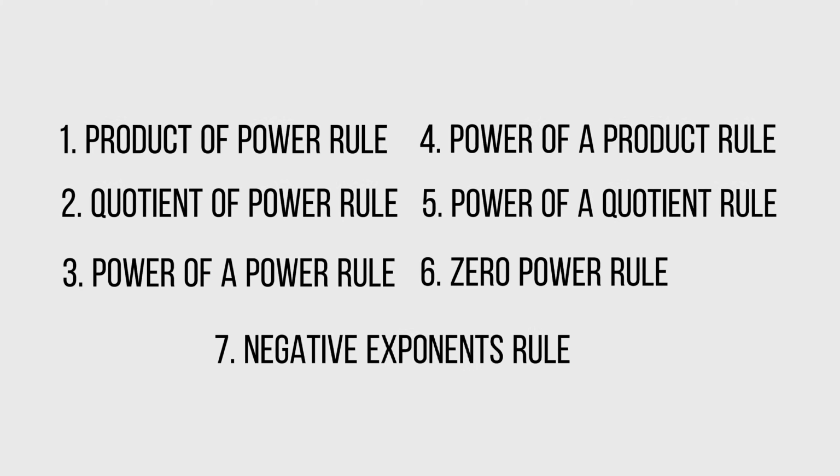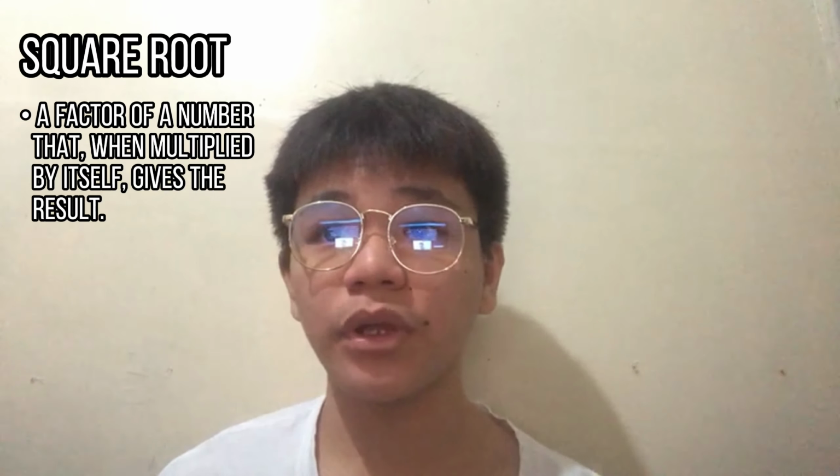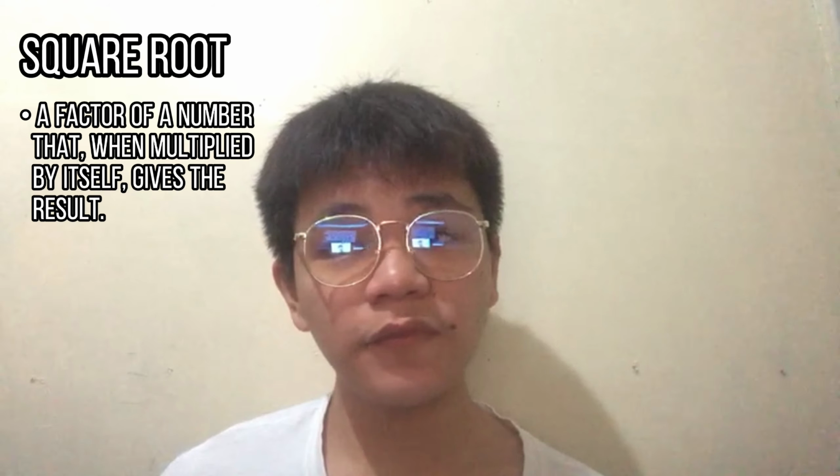A square root is a factor of a number that, when multiplied by itself, gives the result after the radical. The radical is used to denote a square root. This is what it looks like.